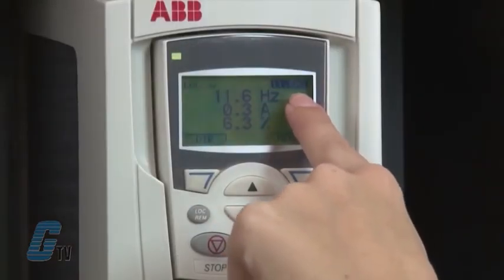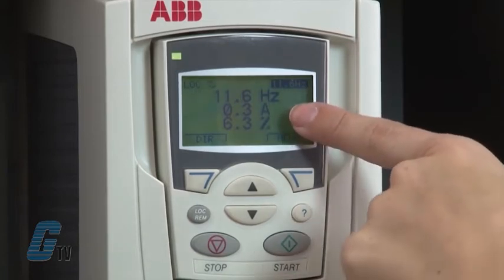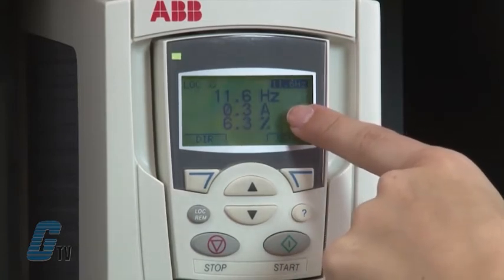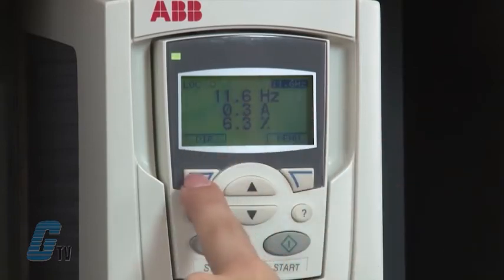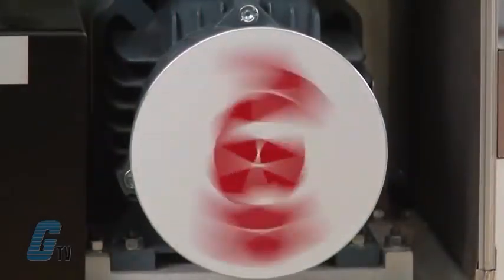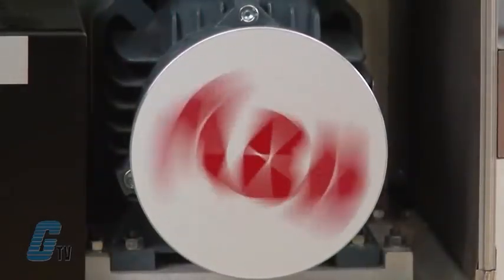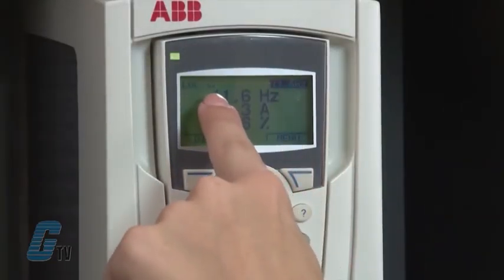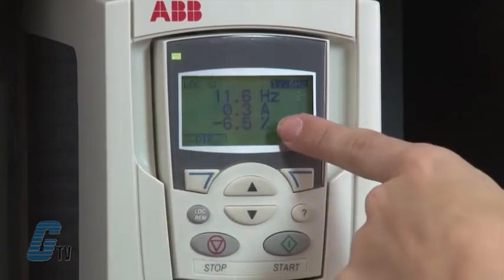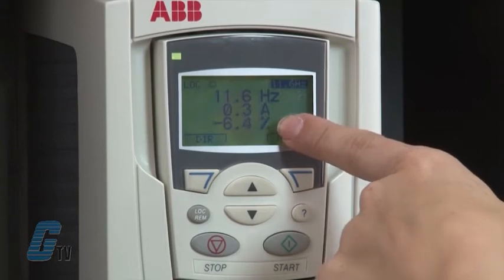The top line of the 3 lines of data should show that the drive is running the motor at commanded speed. I can also see how much current in amps the motor is drawing and the percentage of torque the motor is producing. I can push the direction button to switch the direction of the motor. The drive will ramp the motor down to 0 speed and reverse the motor direction. The arrow up here will change and the motor then ramps back up to the commanded speed. Since the motor is operating in reverse, the display shows that it is producing negative torque.